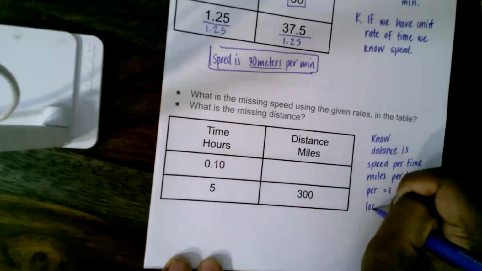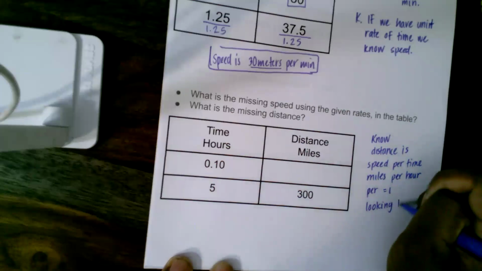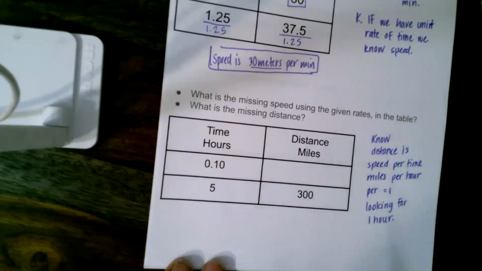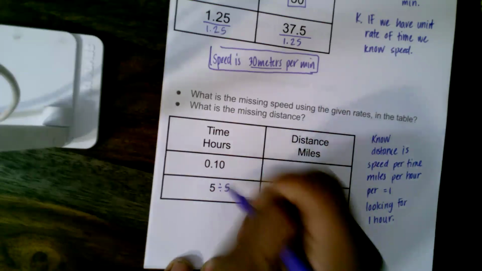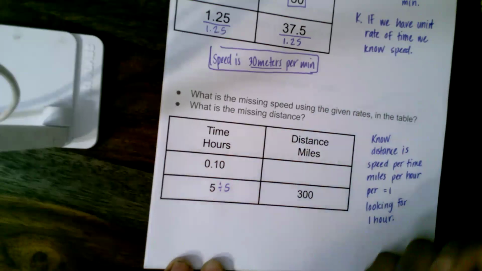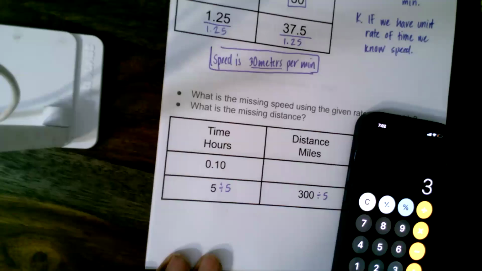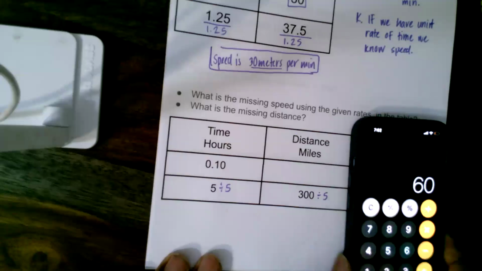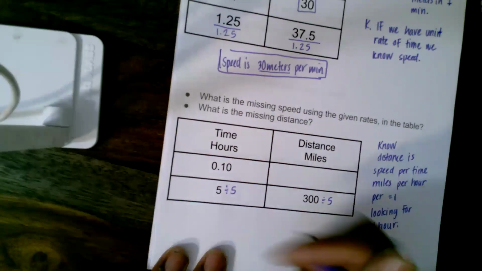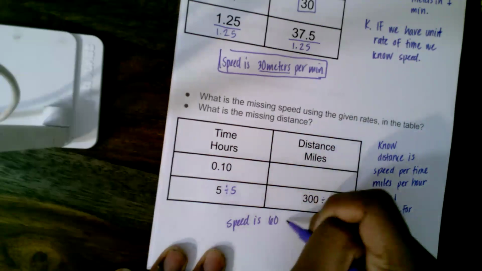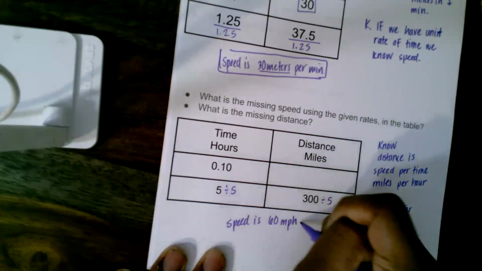So you're looking for 1 hour. And we know how to do that. We know to divide a number by itself in the hours will equate to 1. And then 300 divided by 5. So the speed is 60 miles per hour.